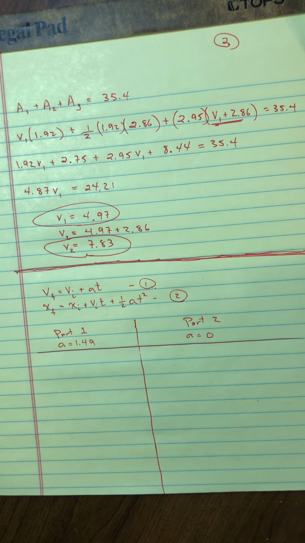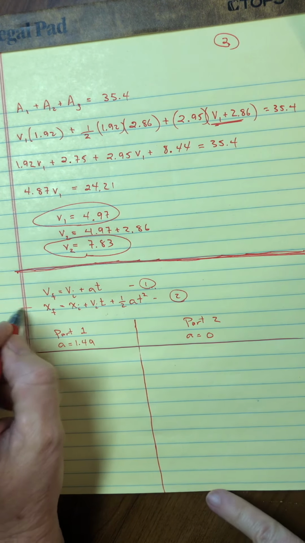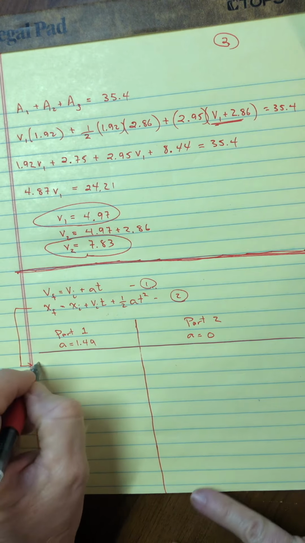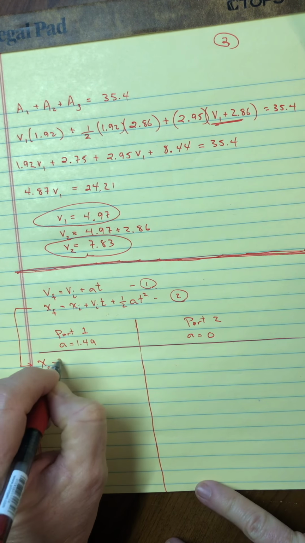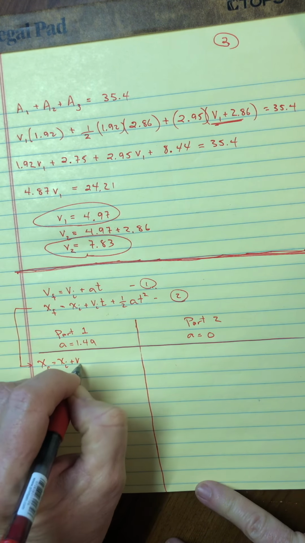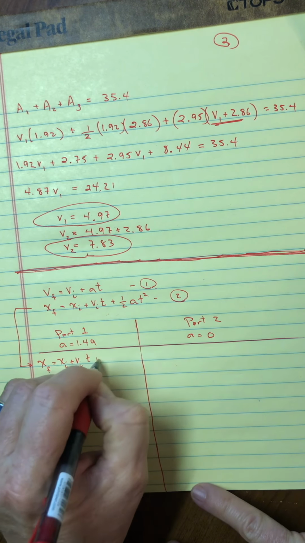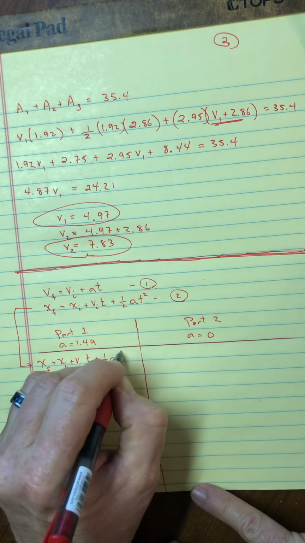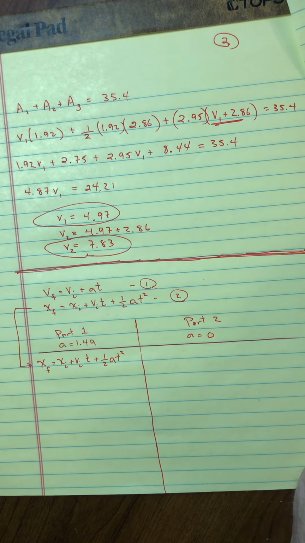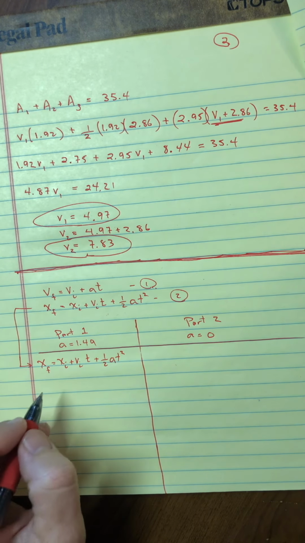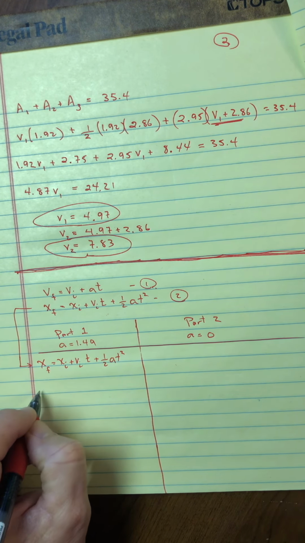All right, so here's what I'm going to do, is I'm going to apply this equation number 2. I'll just write it down here. To part 1. And it would look something like this.